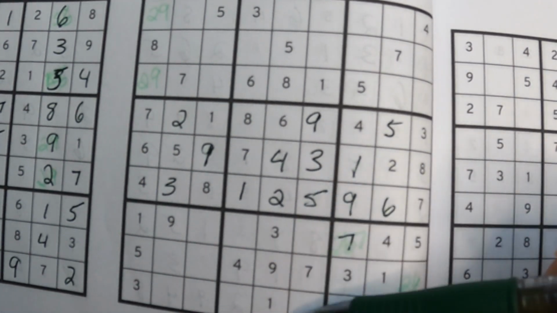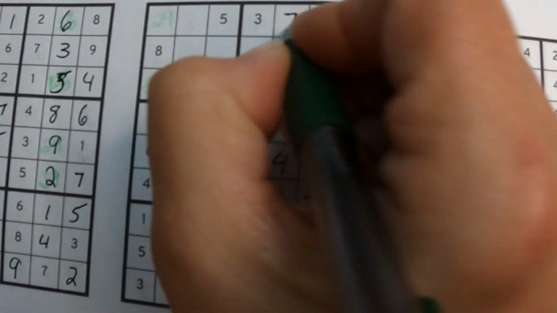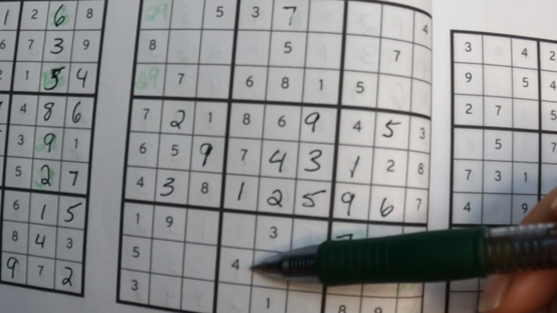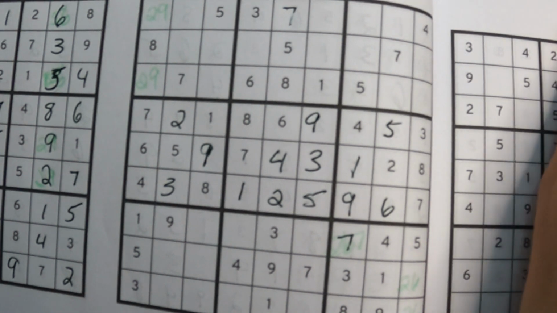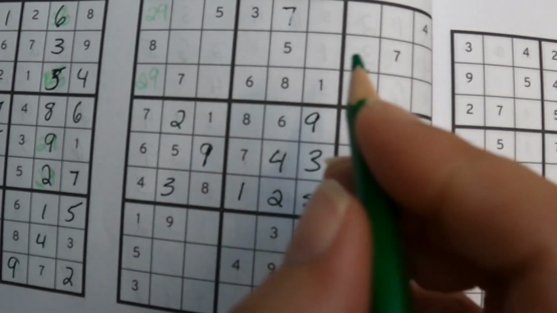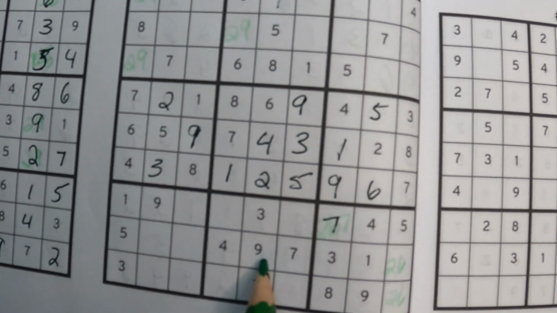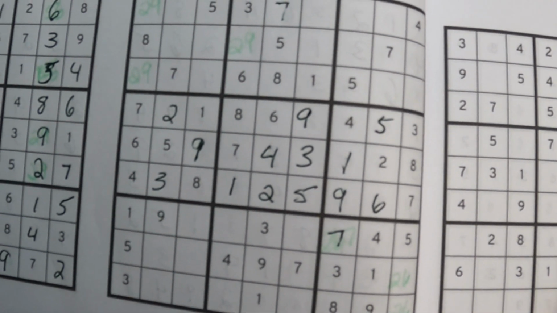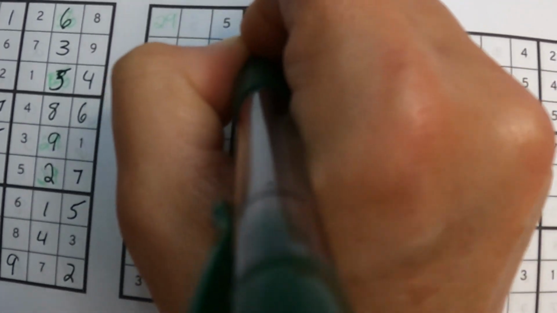For this column now, we've got 1, 2, 3, 4, 5, 6. We're missing a 7. For this column, we're missing 2, 5, and 9. Got the 5 here, so 2, 9. The 9 is covering these two boxes, and a 5 here. Makes this our 2, 5, 9.